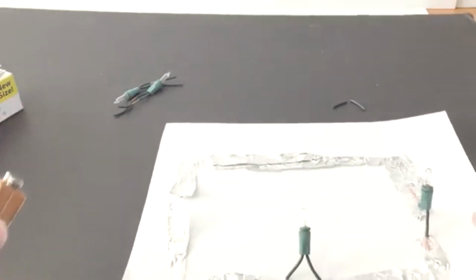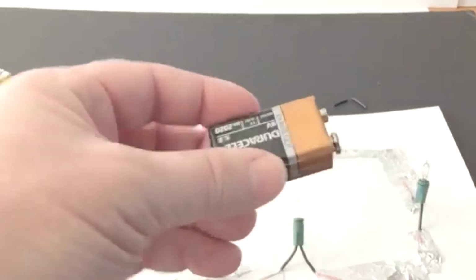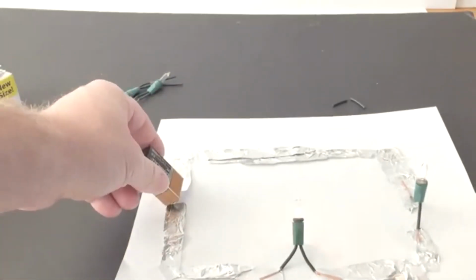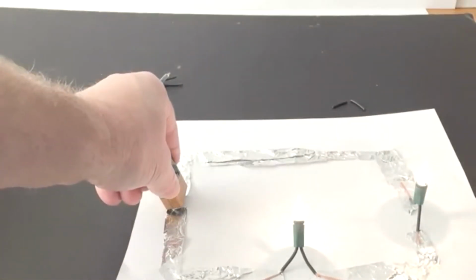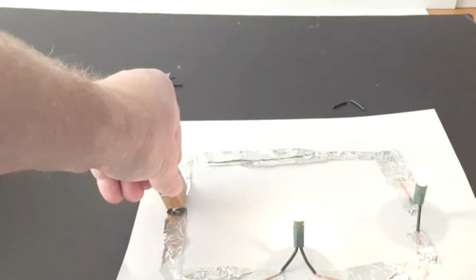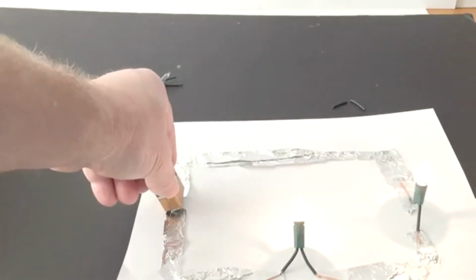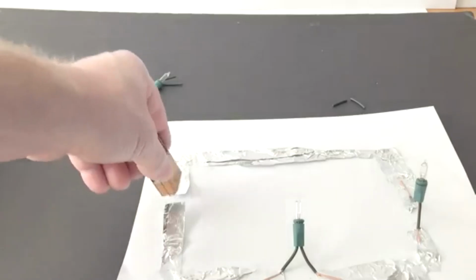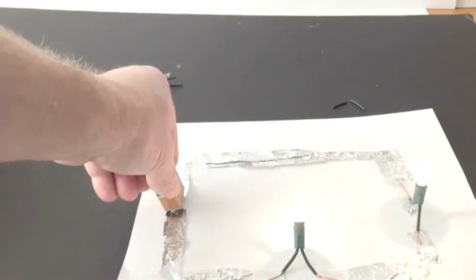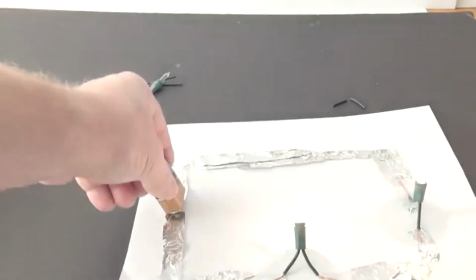So when we take our battery once again, it doesn't matter positive or negative, and place it on each end. See, it's a little bit lower voltage because it's powering two, but there it goes. So you could see how many light bulbs you could add in and see if the 9-volt battery can support it.